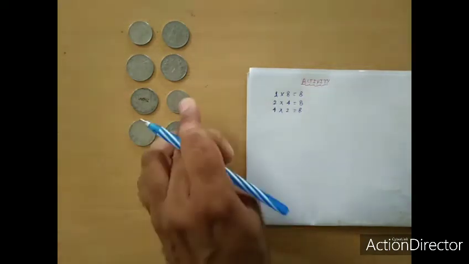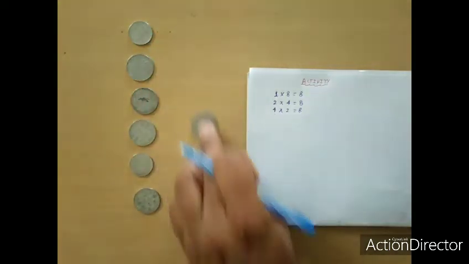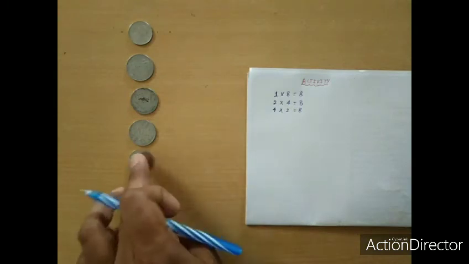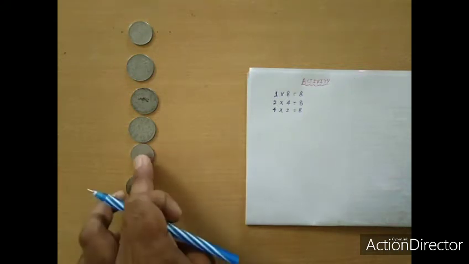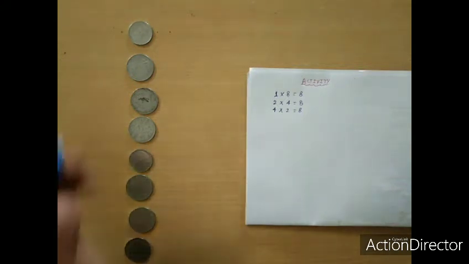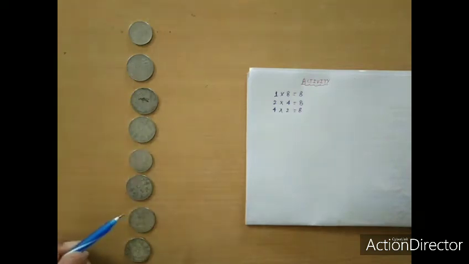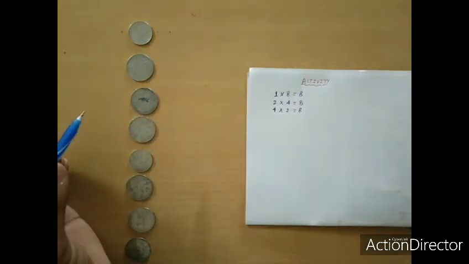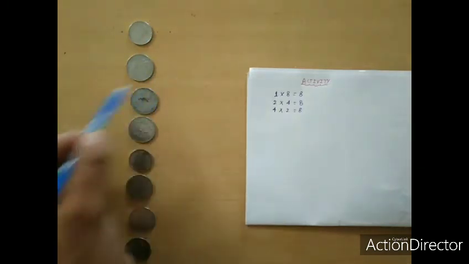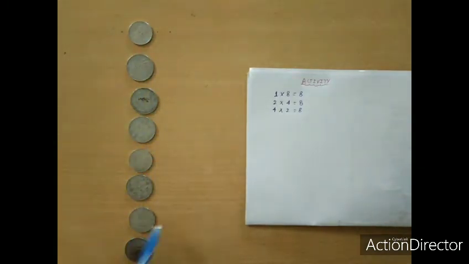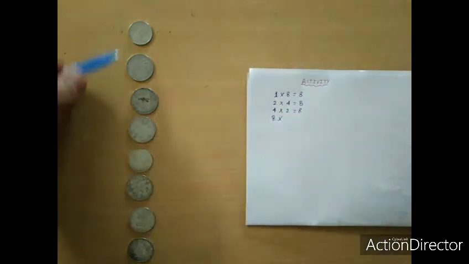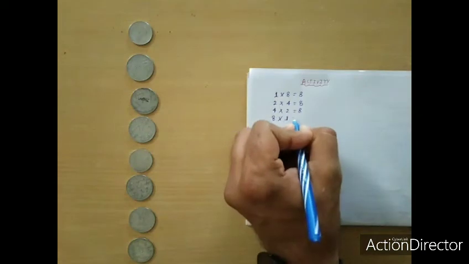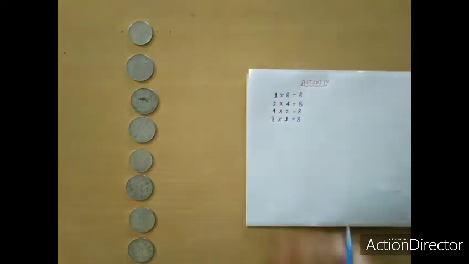Then we again arrange all these 8 coins in this order, right? In this order, what we observe is that we get only 1 column and 8 rows. So what is the total number of rows here? 1, 2, 3, 4, 5, 6, 7, 8. Total number of rows 8. And what is the total number of columns here? 1, right? So we write 1 here. Then 8 ones are 8. Total number of coins 8, right?